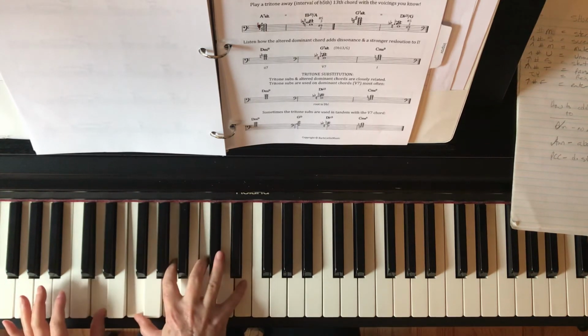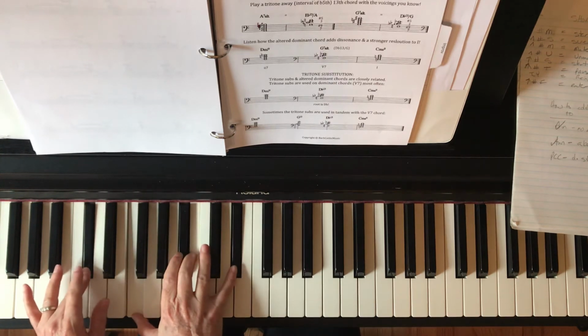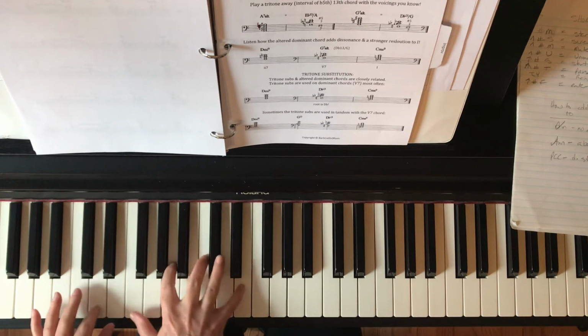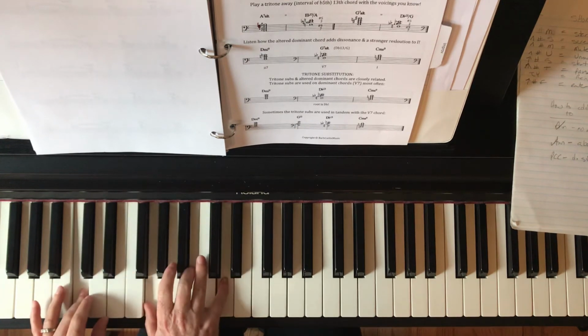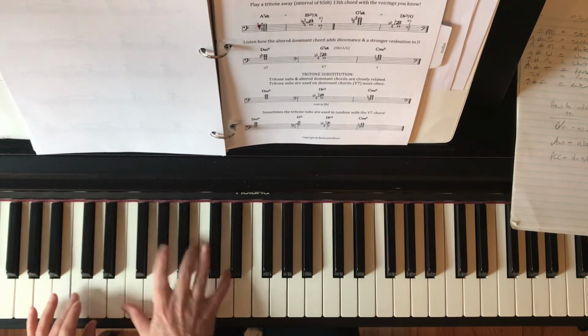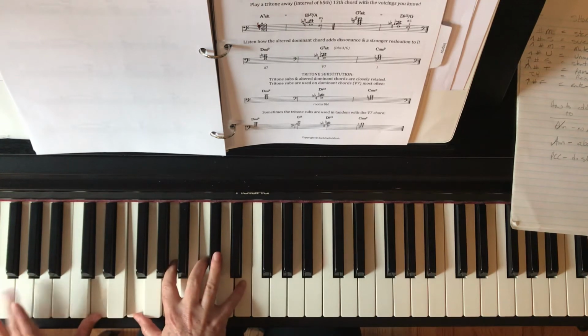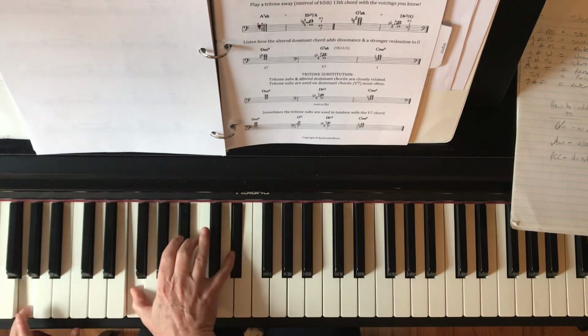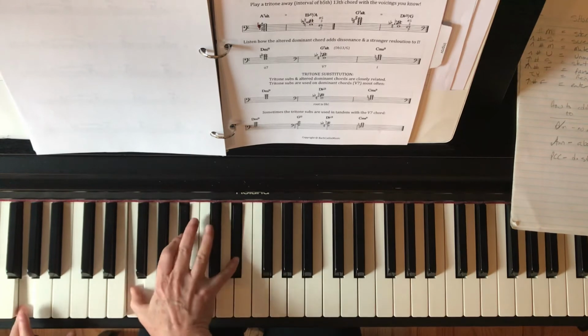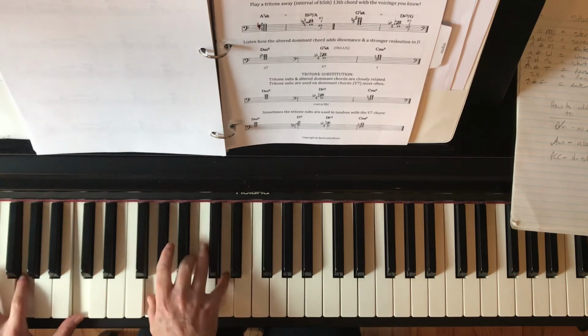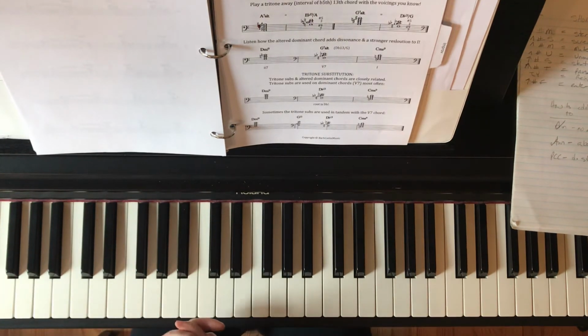If I put the D flat in the bass, that sounds nice. Adds a lot of dissonance, right? Powerful resolution factor. But if I put the G in the bass with this chord, whoa, it really creates interest, okay?